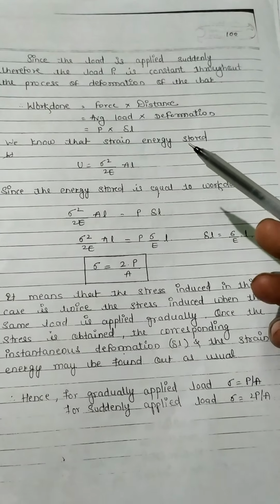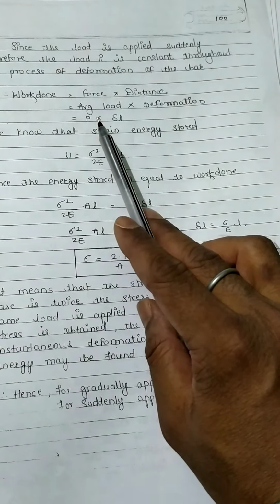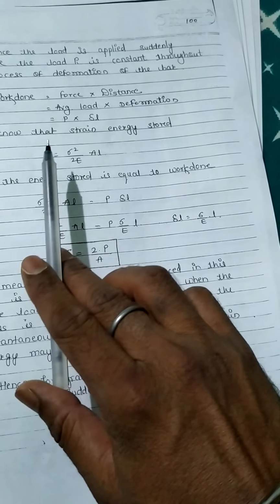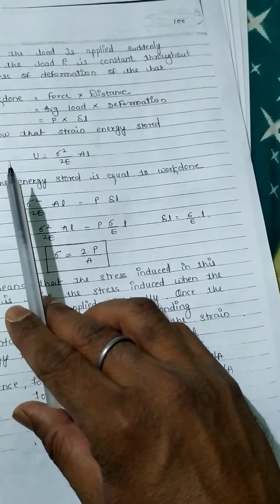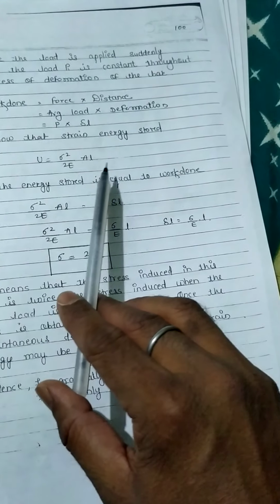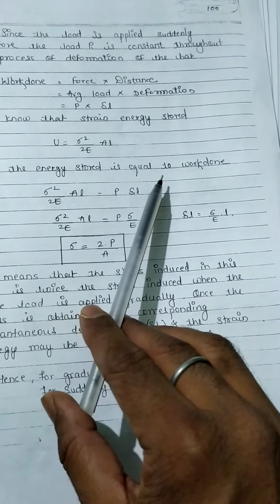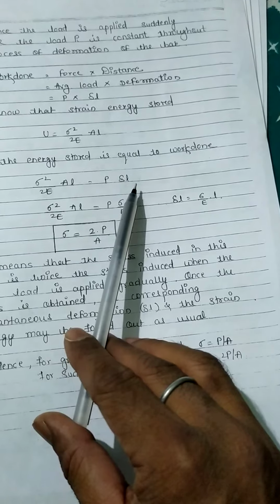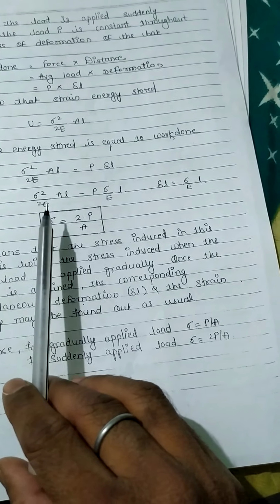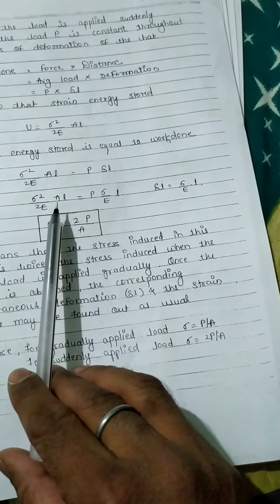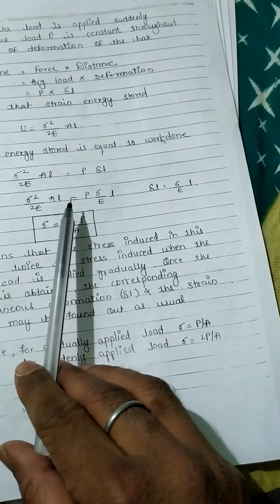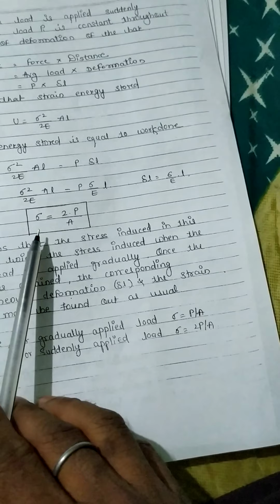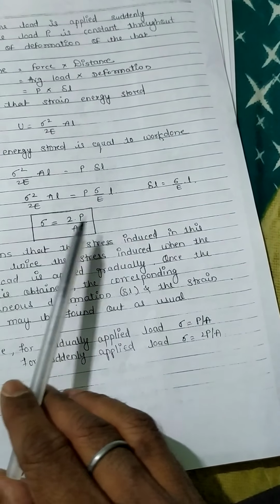And again we take work done as force into distance, where the force is P and the distance is delta L. We know that the strain energy stored U is equal to sigma square upon 2E into A into L. Since the energy stored is equal to work done, sigma square upon 2E into A into L is equal to P into delta L. We put the value of delta L as sigma upon E into L. Therefore sigma is equal to 2P upon A.